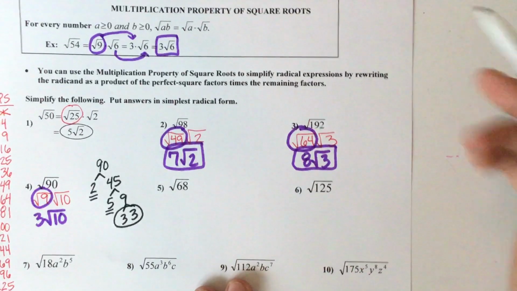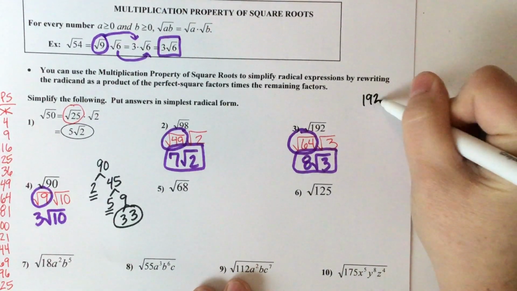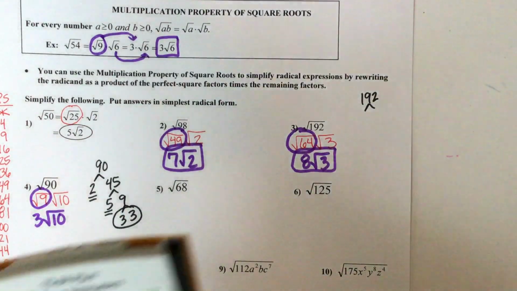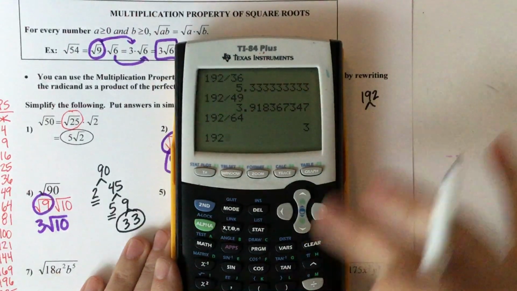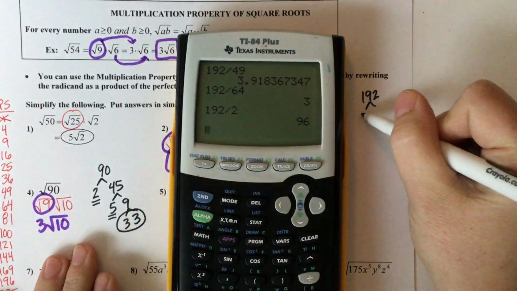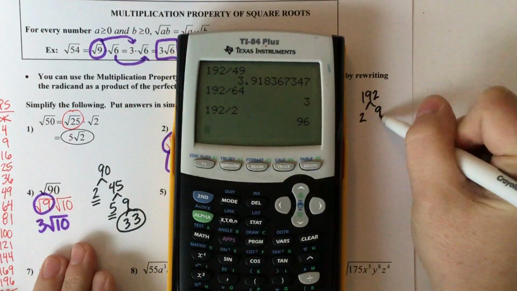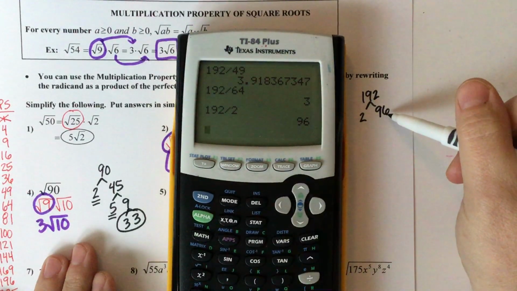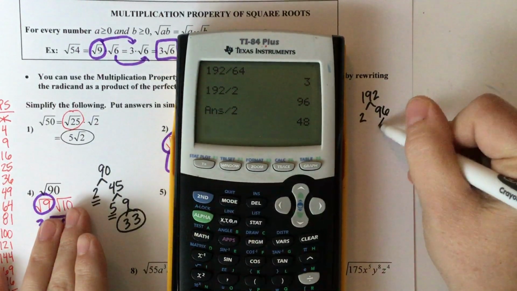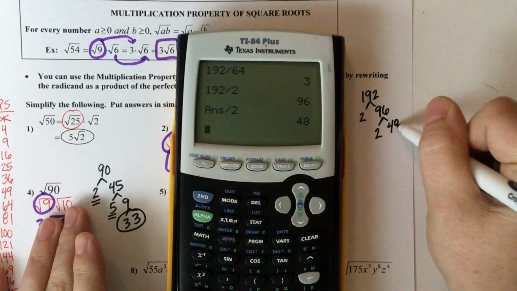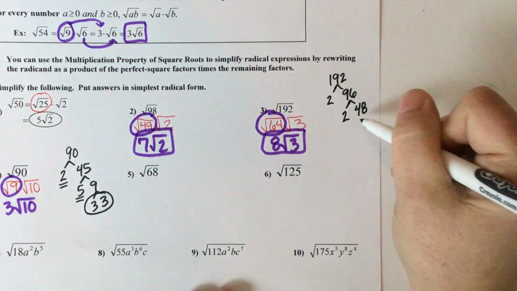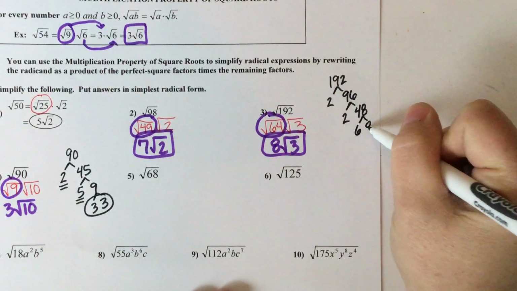I want to show you 192. When you have a really big number like this, then it can kind of be a pain. So let's say you have no idea what goes into 192. Well, it's an even number, so 2 goes into every even number there is. So let's just start with 2. So 2 goes into 192 96 times. Let's say you don't know what goes into 96, but you know it's even, so you know that 96 can be divided by 2. Okay, so 2 goes into 48. So then you need to break down your 48. Let's say you don't use a 2 again. Let's say you use 6 times 8.